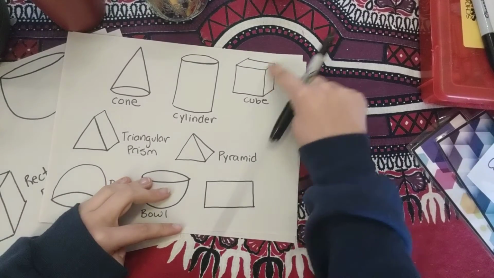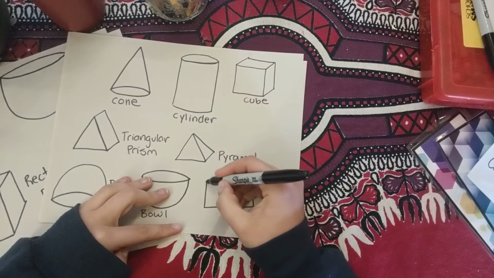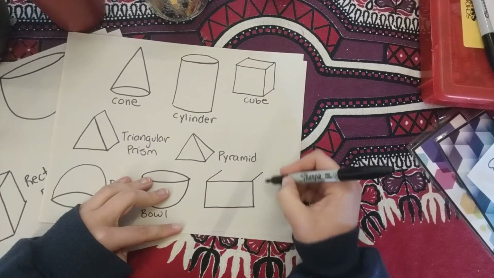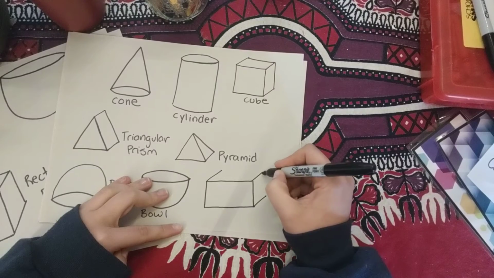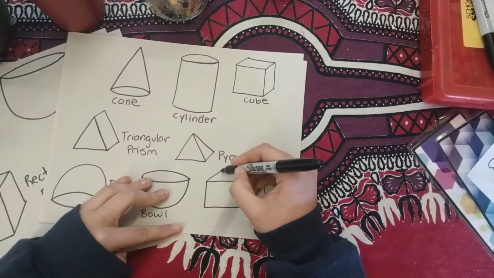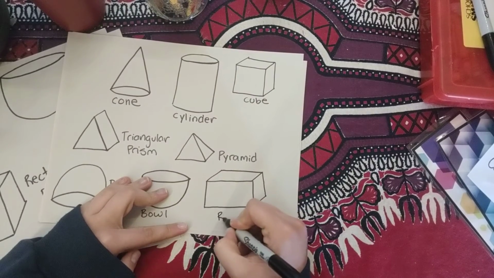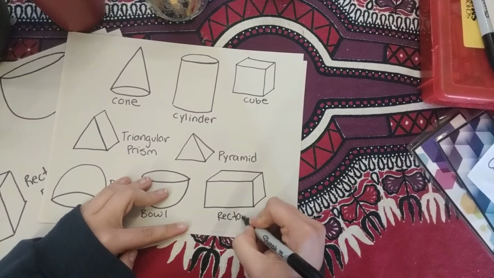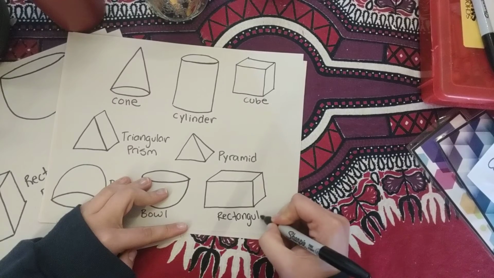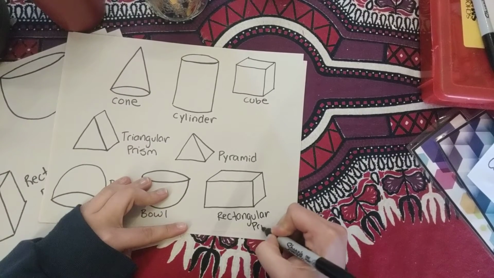And now I'm going to make those 3 angled lines. 1, 2, 3. And I'm going to connect them. Ta-da! That is our rectangular prism.